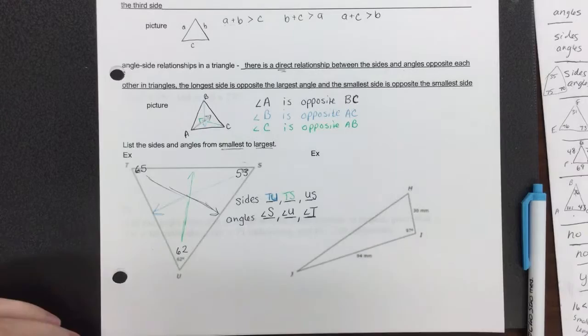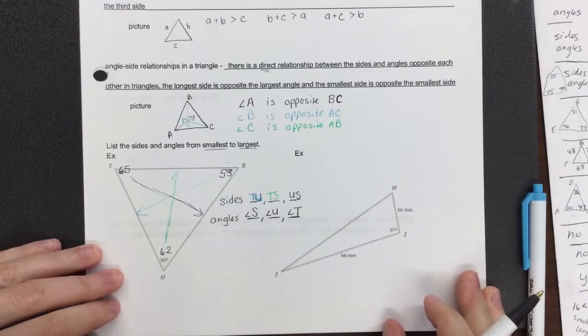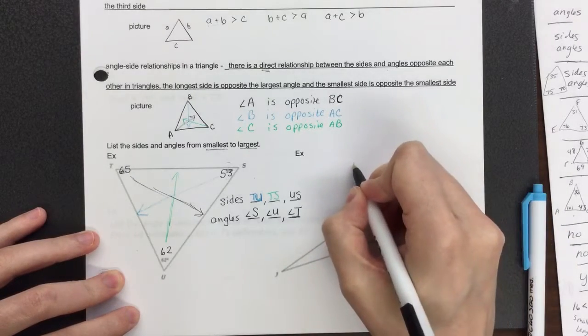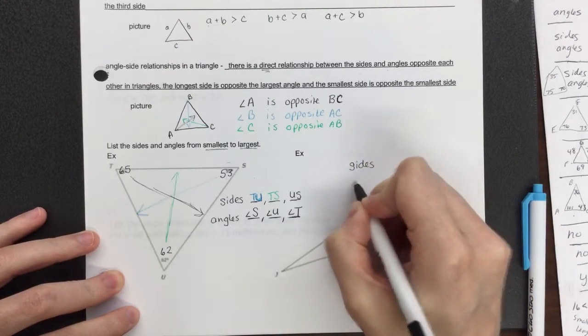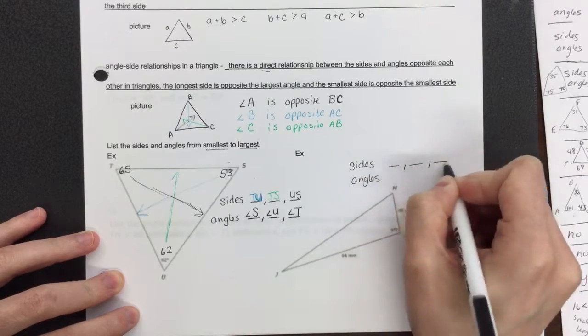But they won't always just give you the sides or just give you the angles. Sometimes they'll give you mixed information. So looking at this, they're still going to want the sides and the angles from least to smallest.